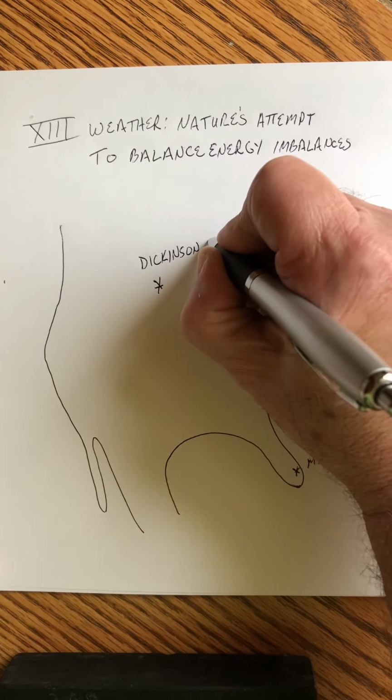And so in January, if you look at temperatures in Dickinson, North Dakota, you'll probably find high temperatures averaging about 5 degrees Fahrenheit, while in Miami, Florida, high temperatures are probably averaging around 80 degrees Fahrenheit.